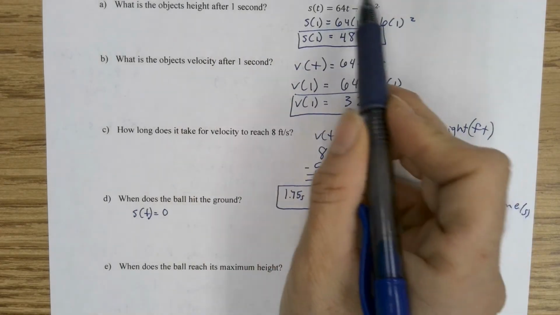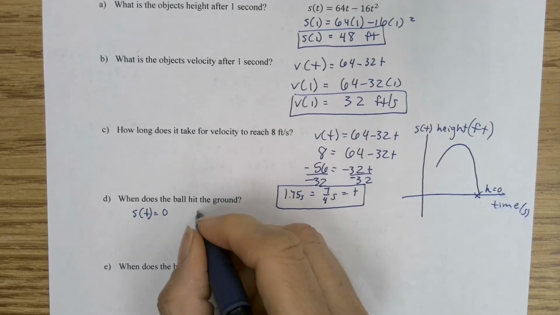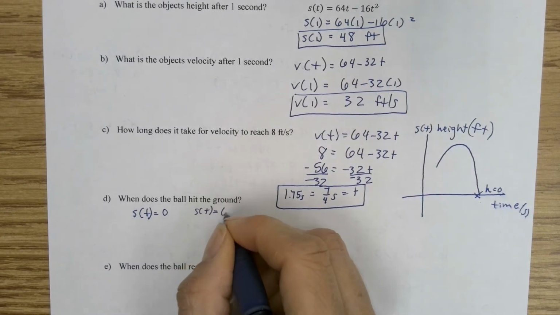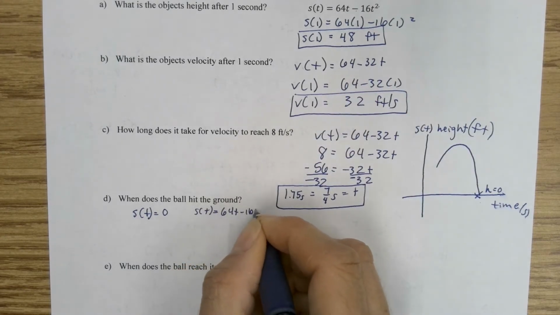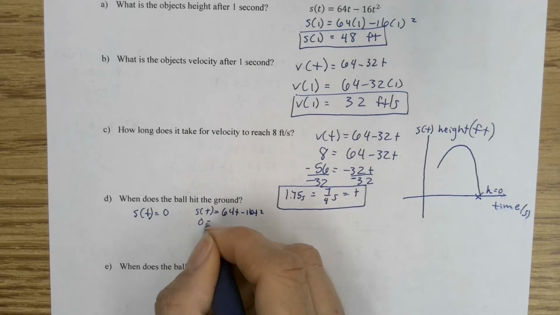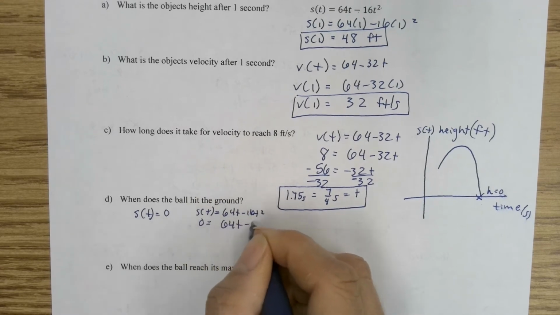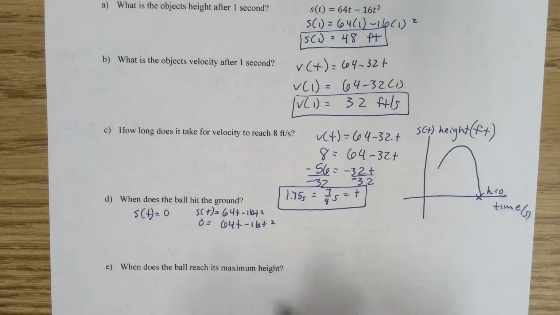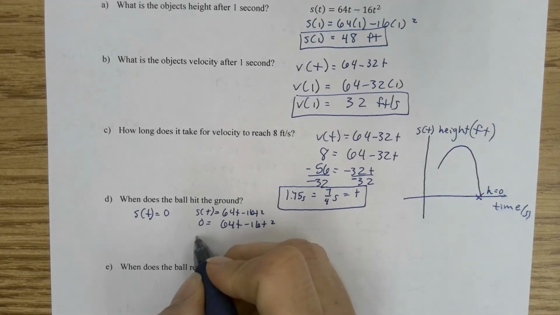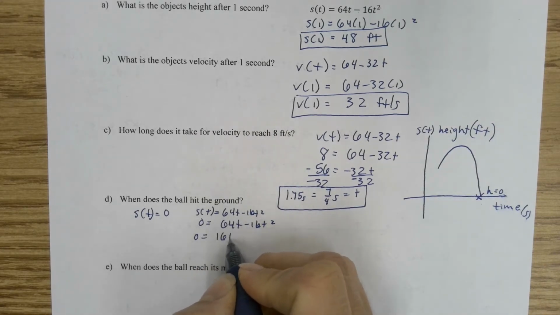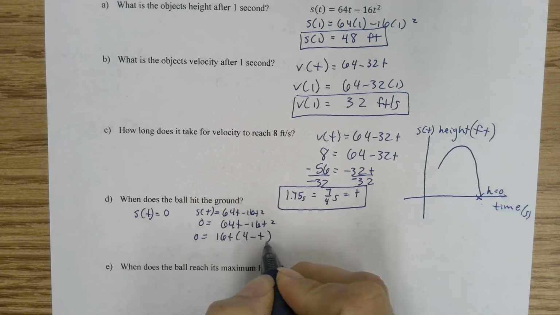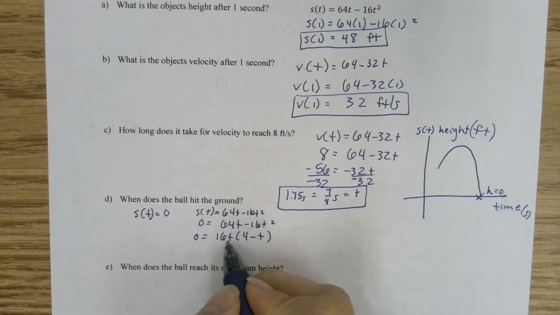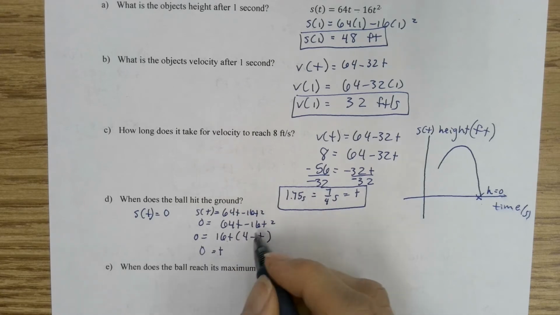So I'm going to take my original function up here, S of t equals 64t minus 16t squared, and I am going to set this equal to 0. And this is a quadratic, but I'm going to solve by factoring. So we can factor 16t out, and I'm left with 4 minus t. Set 16t equal to 0, I have t equals 0. Set 4 minus t equal to 0, I have t equals 4.